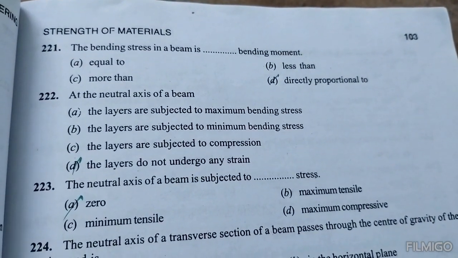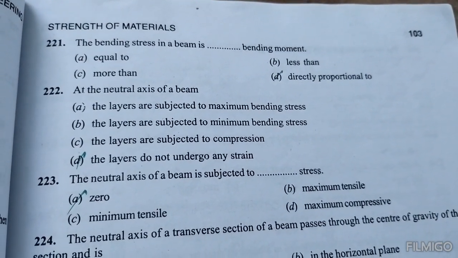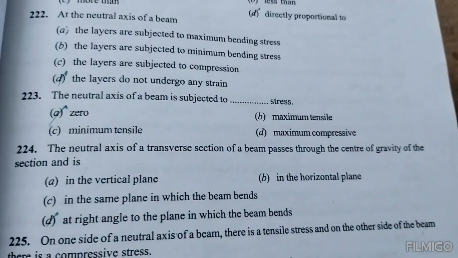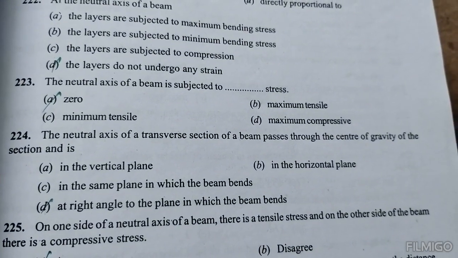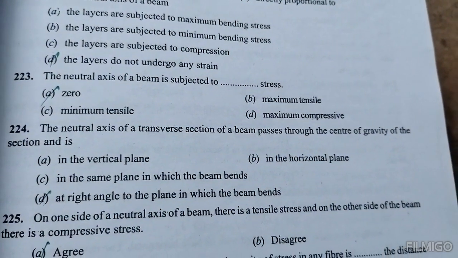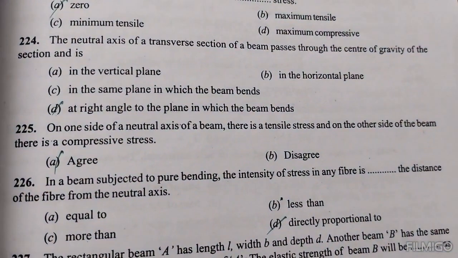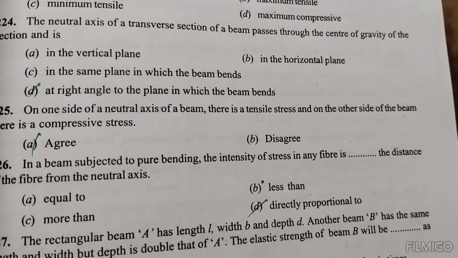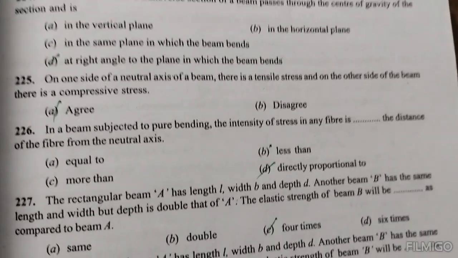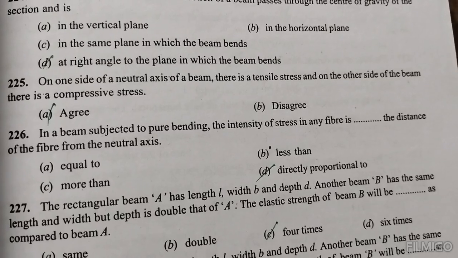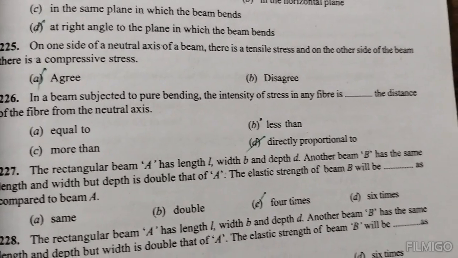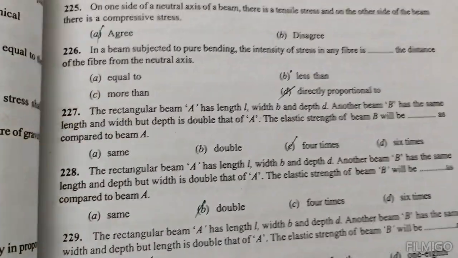At the neutral axis of a beam, the layers do not undergo any strain. The stress at the neutral axis of a beam is zero. The neutral axis of a transverse section of a beam passes through the center of gravity of the section and is at right angles to the plane in which the beam bends. On one side of the neutral axis of the beam there is tensile stress, and on the other side there is compressive stress. This is right. In a beam subjected to pure bending, the intensity of stress in a fiber is directly proportional to the distance of the fiber from the neutral axis.